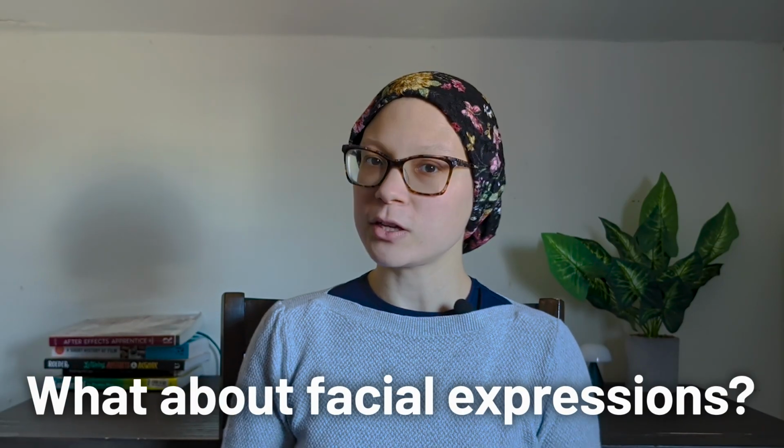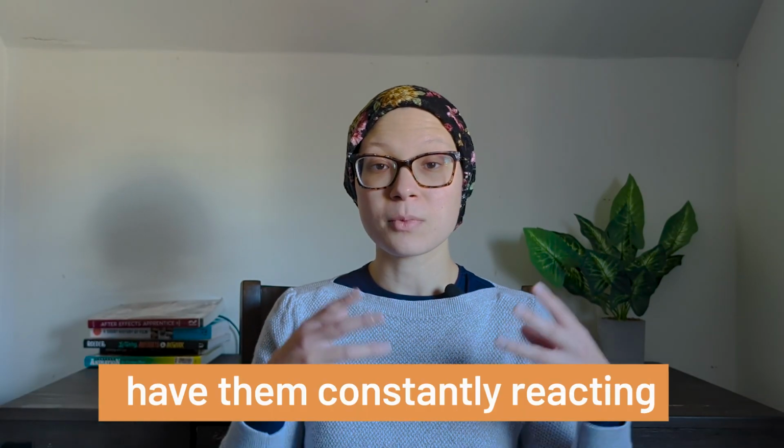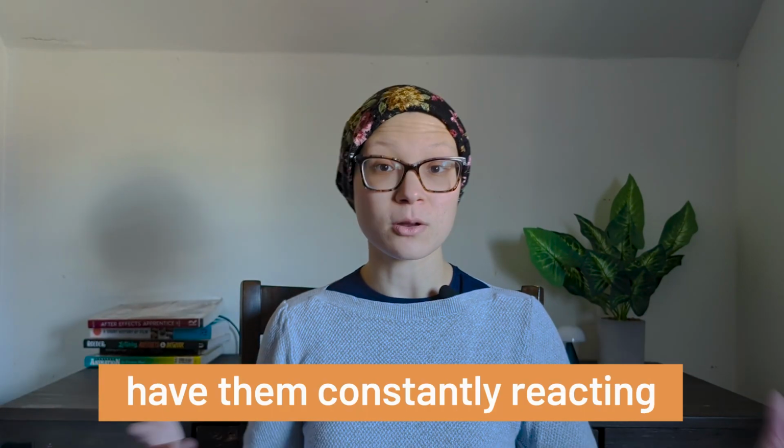But what about facial expressions? Because I know that's a big one. Whenever you're making your character and animating them in a story, you of course have your big expressions planned out. But did you know that you also need to add smaller expressions in between the big ones? Because in between these big expressions, these big story markers, you are going to have them constantly reacting to what is going on around them.